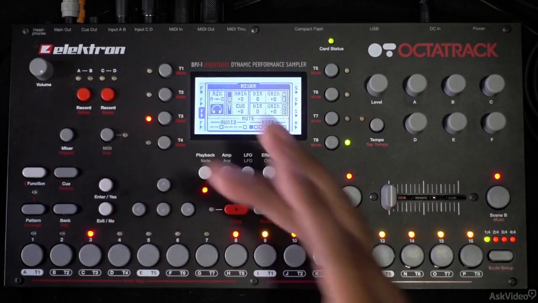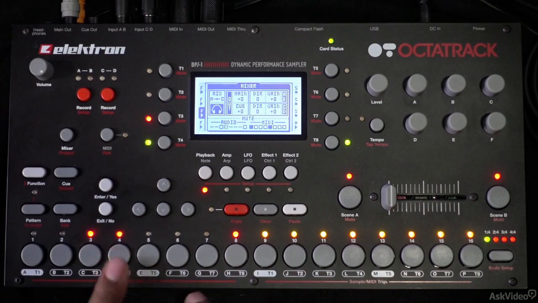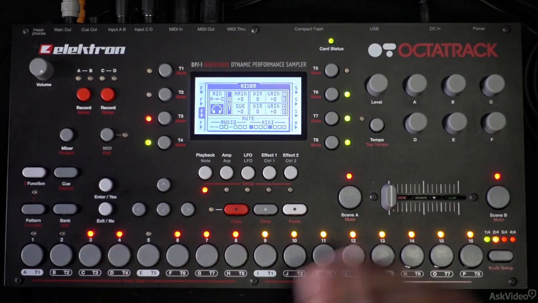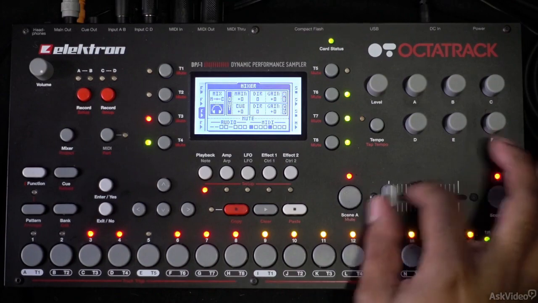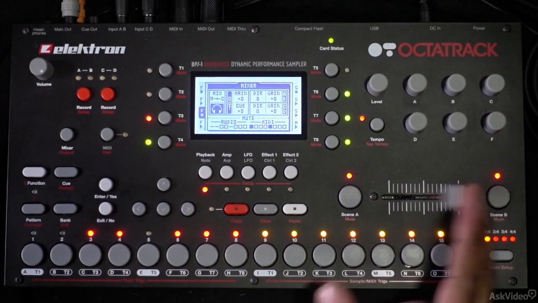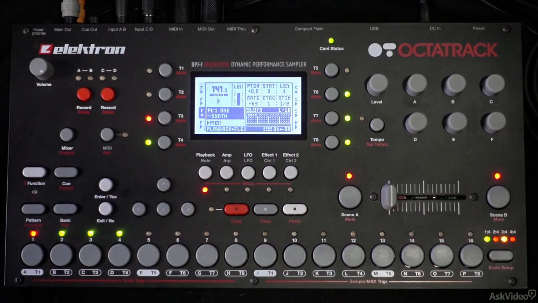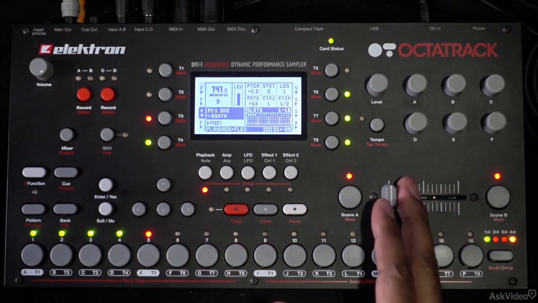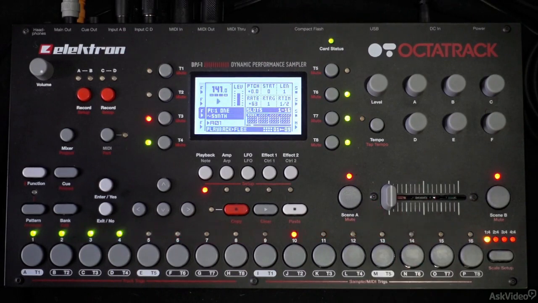So let me bring in some drums so we can just hear this with some rhythmic context. Now, I think I did that as it got triggered and I reversed it, and then it just went right to the end. There we go.